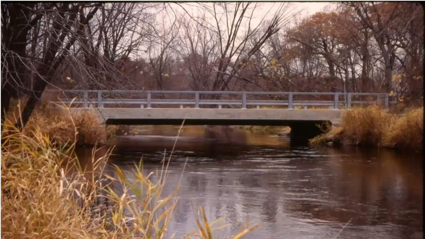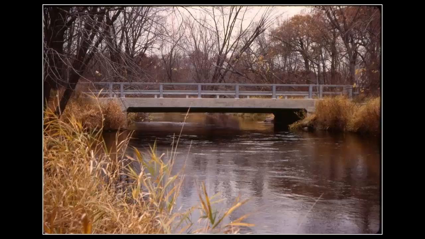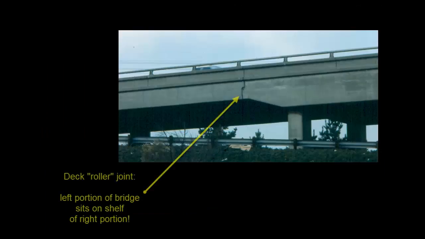A concrete slab bridge over the Mekong River has the slab sitting directly on the concrete abutment. We still think of this as a joint that can slip like a roller, but on the short span, contraction is small. Here a bridge has a roller joint between two pieces of the deck. The left segment sits on a shelf provided by the right segment. A bearing pad is inside the joint to allow the pieces to move apart during winter contraction.